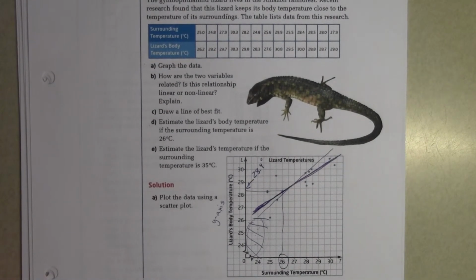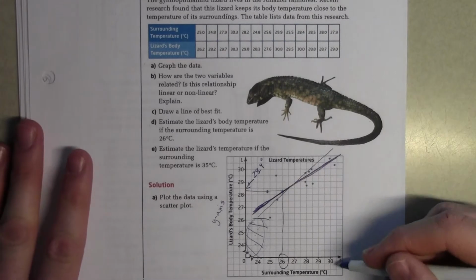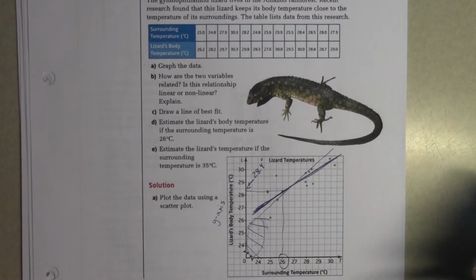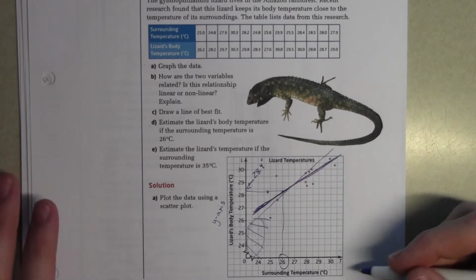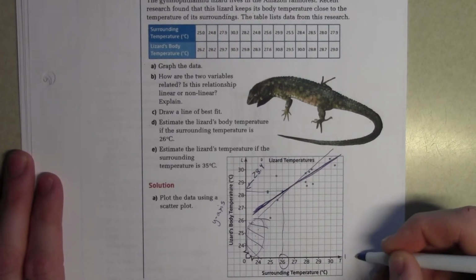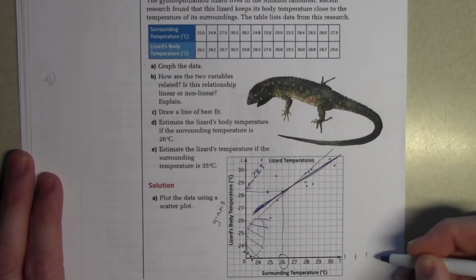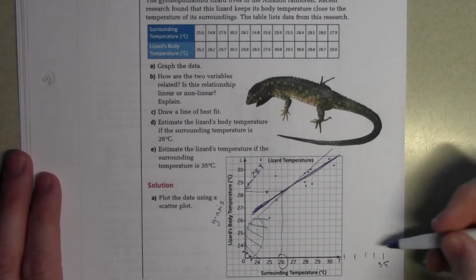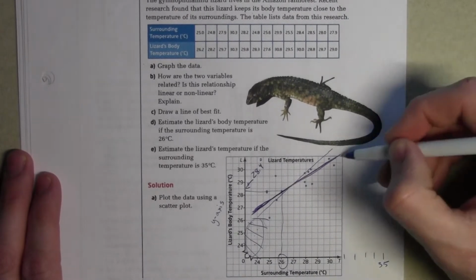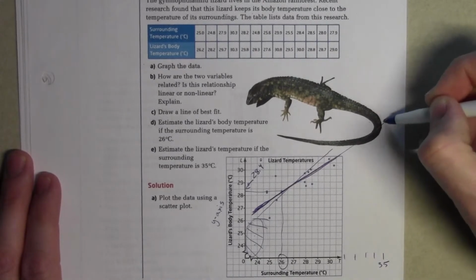Estimate the lizard's temperature if the surrounding temperature is 35. So what do we have to do now? What's it called, Matthew, in the front? Extrapolate. Yes, extrapolate. We got to go up to 35, right? Which is going to be somewhere 31, 32, 33, 34, 35. Somewhere over here. Way off the chart. Somewhere up here.